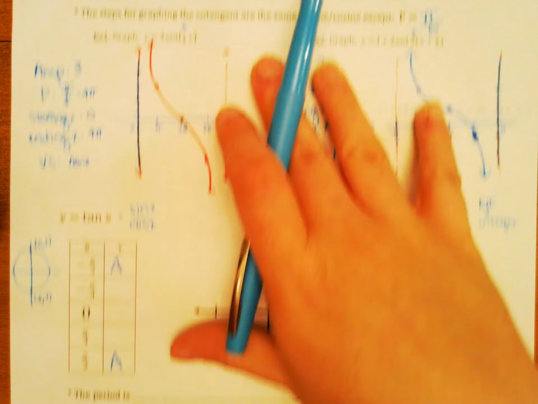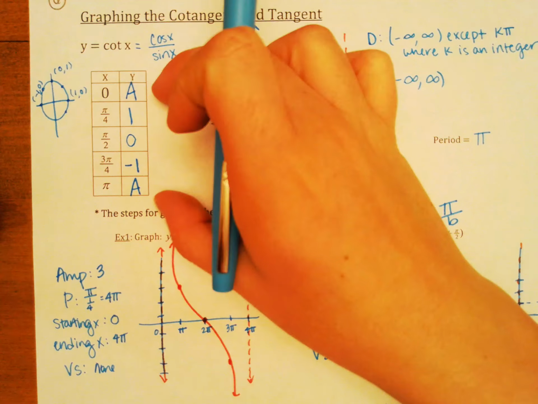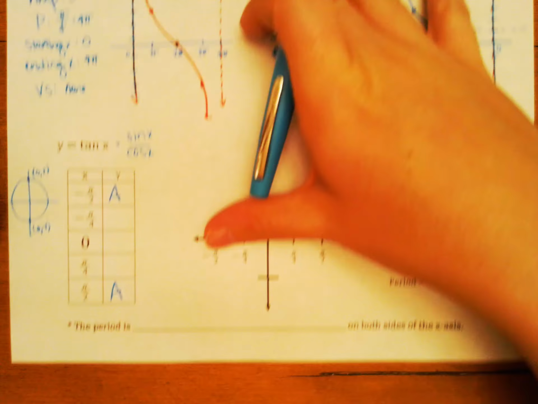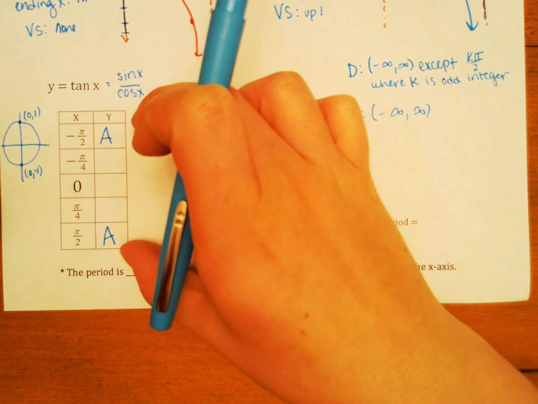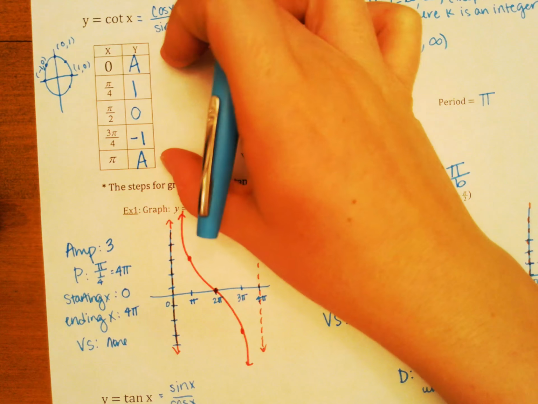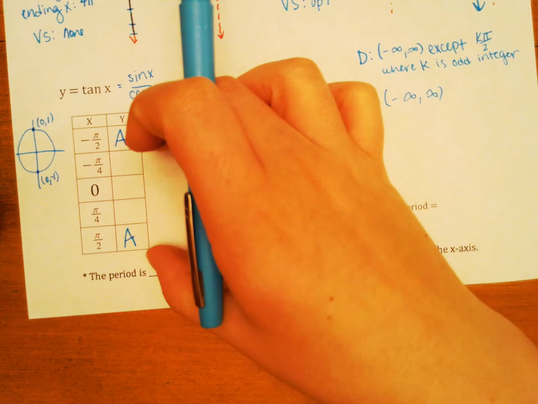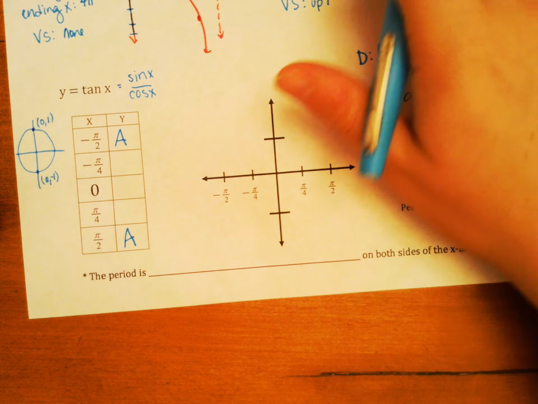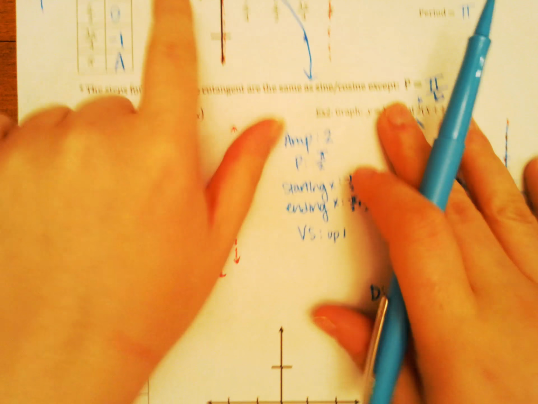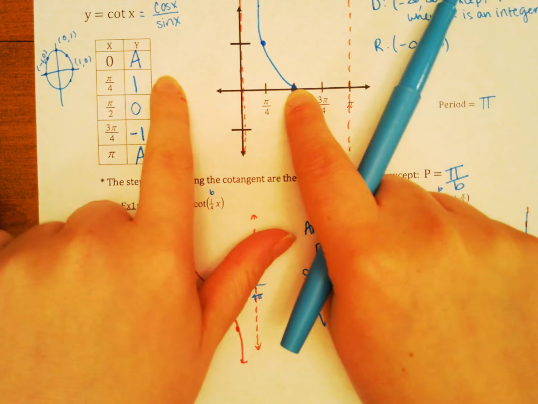It's because we want to have our graph between the asymptotes, and this one has asymptotes at these ones rather than 0 and pi. It's just shifted pi over 2 units. So again, it's the same graph here, but we're shifting it this way.